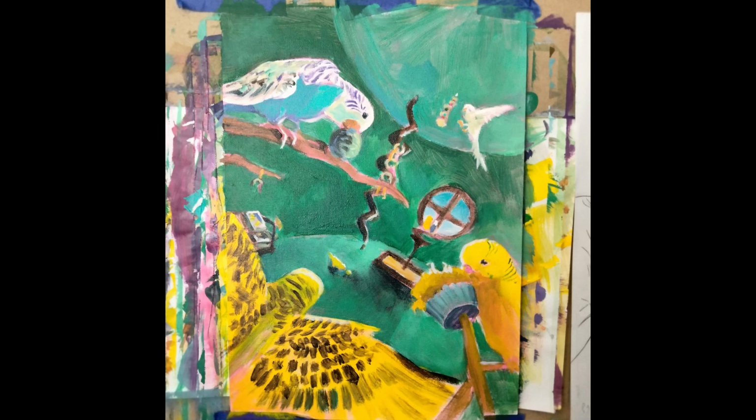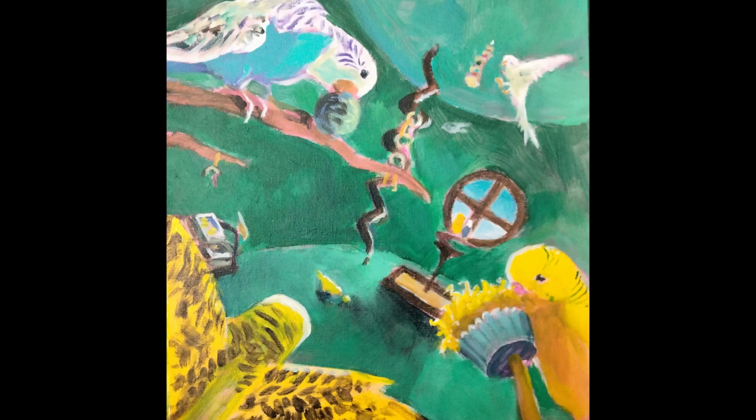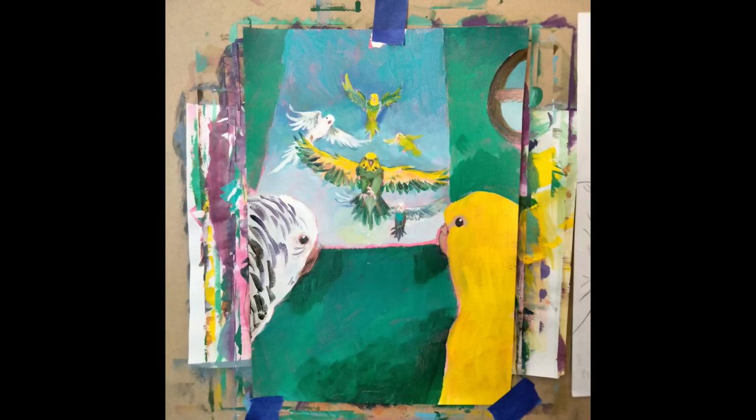And so here's my work that I did today. This is one piece. Here's a cropped detail shot. This is how it's going to appear in the book. Here's the other one. And that's it.